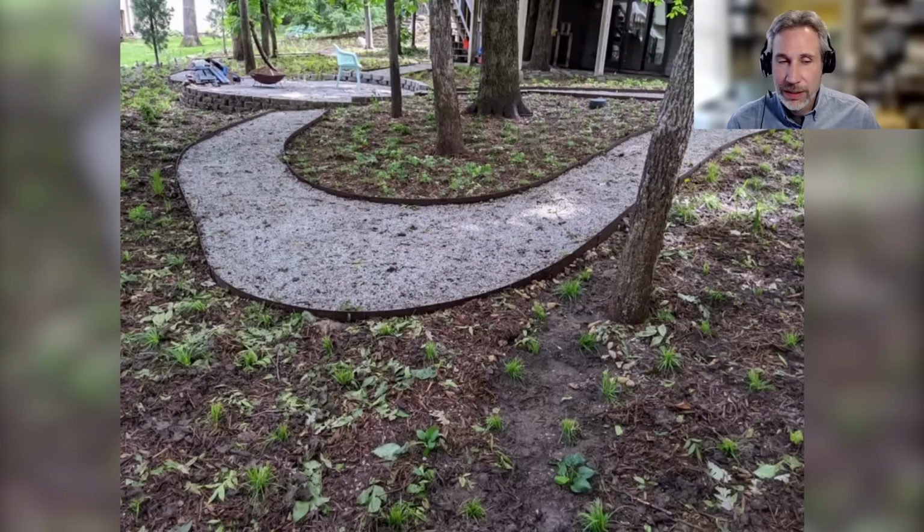Here's a shade garden. Yes, absolutely. You can do this in the shade. I do a lot of shade projects. I prefer shade projects because we tend to have less weed pressure and because it's a lot cooler for me doing the planting and layout.